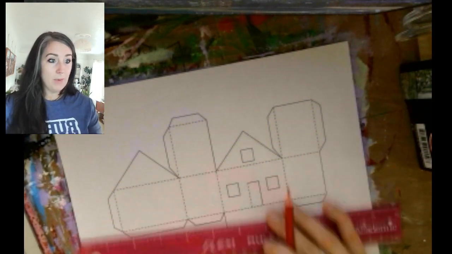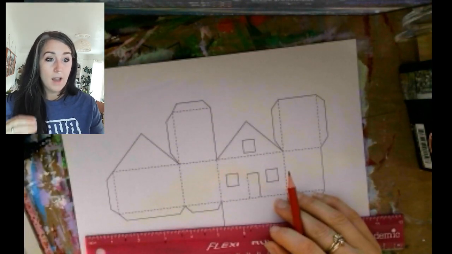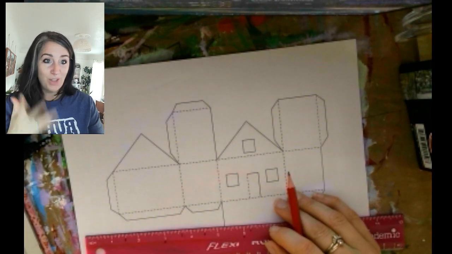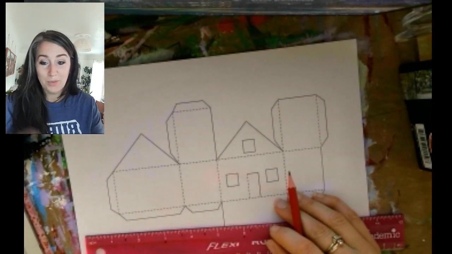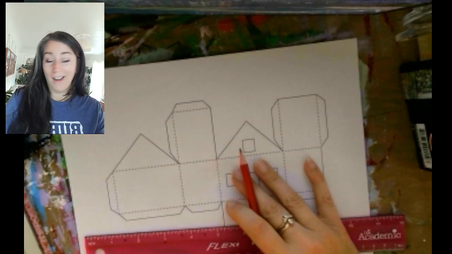But basically, I want to take some of that information that I learned last class about the curb appeal, the siding, the roofing, all that good stuff, and I'm going to add that information on here.